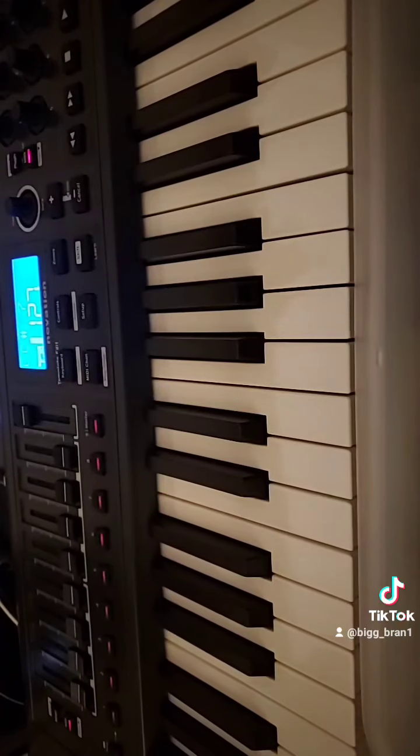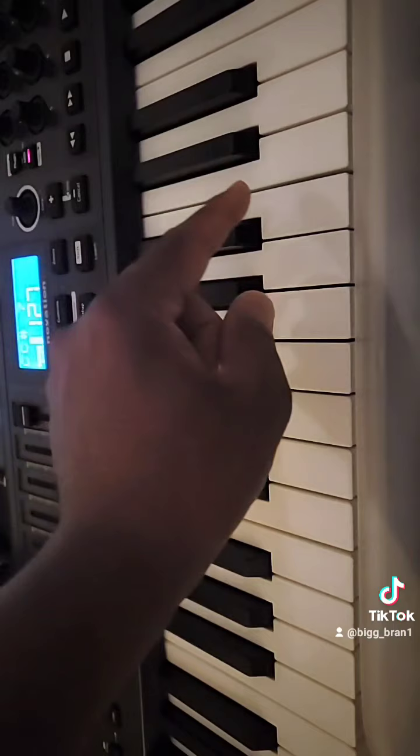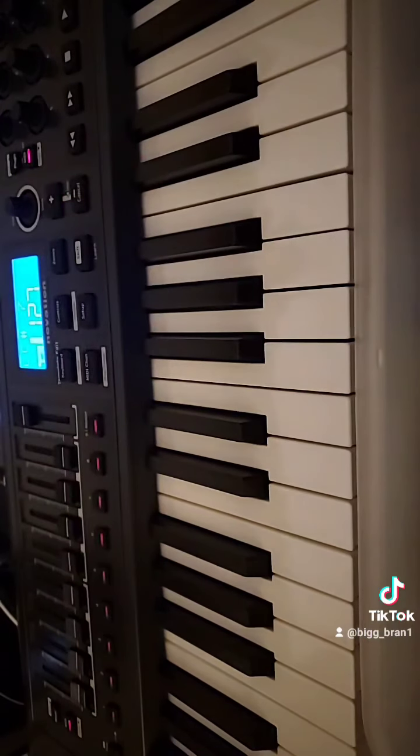Now, if we look closely at the keyboard, we can observe two exceptions as far as half steps, and that is between E and F, and then between B and C. If we look at them, there are no black keys in between them. This is because these are what we refer to as natural half steps. It simply means that there's no black key in between them on the keyboard, but they still operate as half steps.